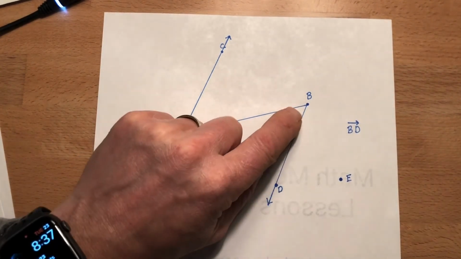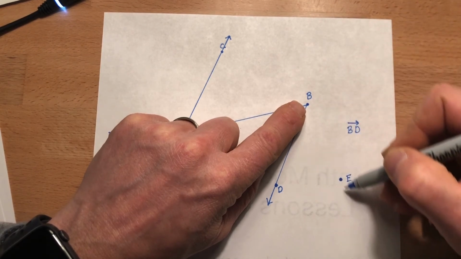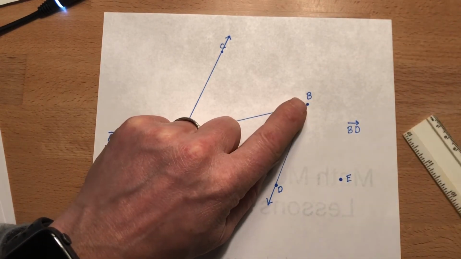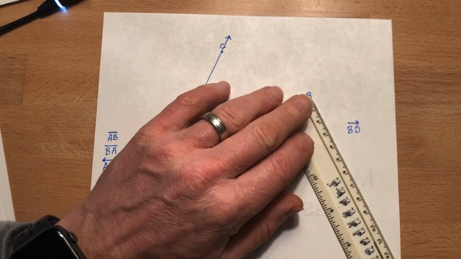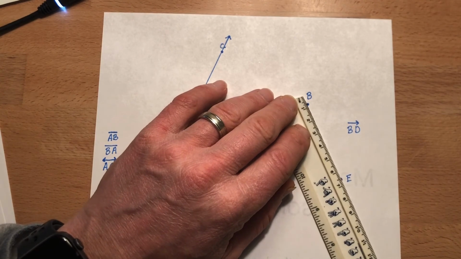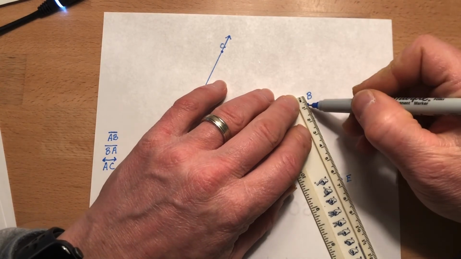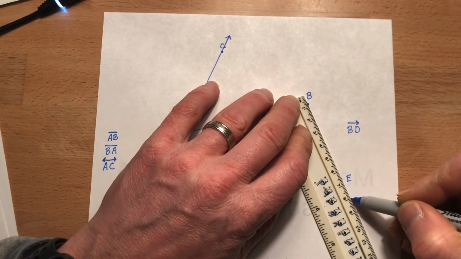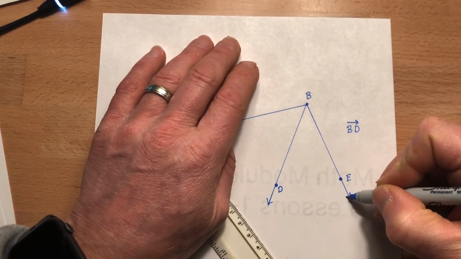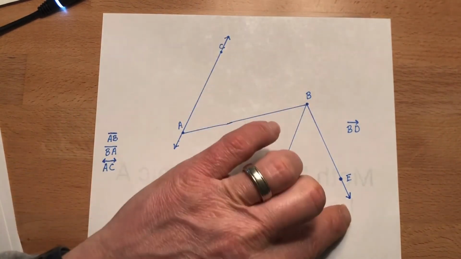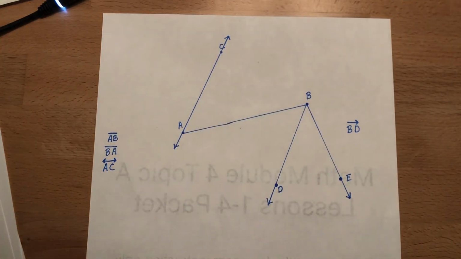Now what we're going to do is make another ray. We're going to make a BE ray. Okay, so we're going to start at B again. And then I'm going to connect that and go just past that a little bit. Draw a nice straight line. Go past it. Put a little arrow on the end. So we made another ray. This is ray BE. Okay, you see how that works? Right.